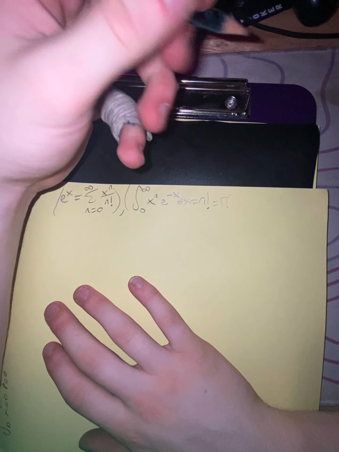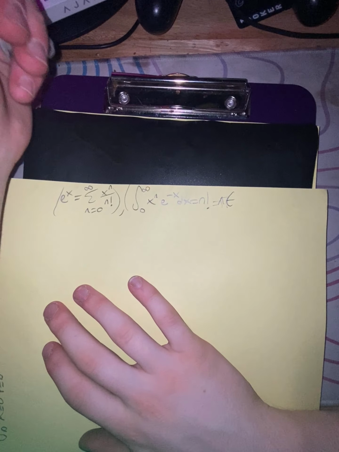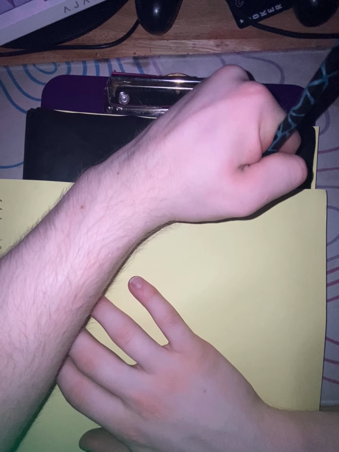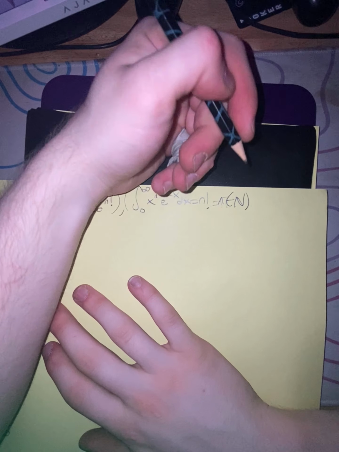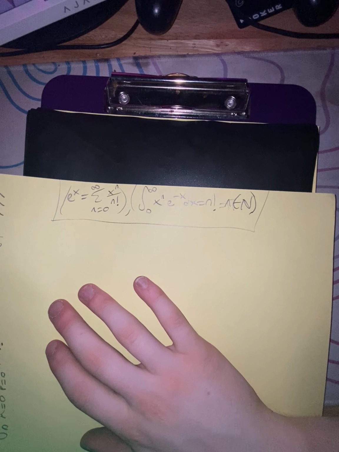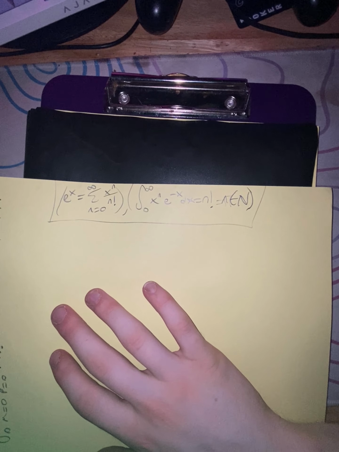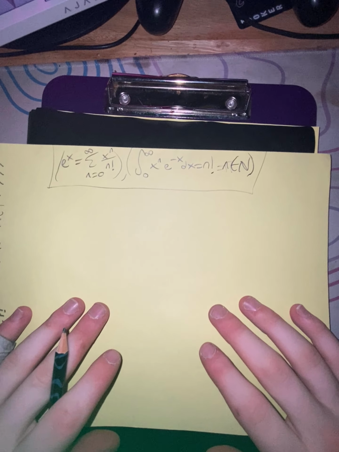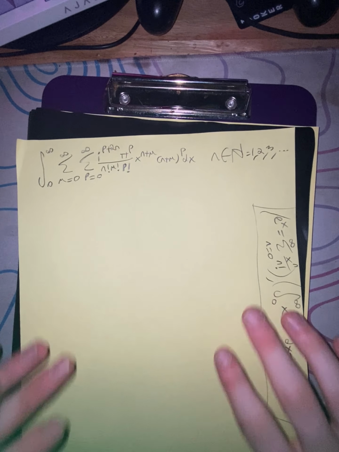Pretty sure, but I'm not going to make any assumptions here. I'm just talking about the gamma function right now. But we do know that for this formula, n is also in the set of natural numbers. Okay? So these are the formulae we will use.